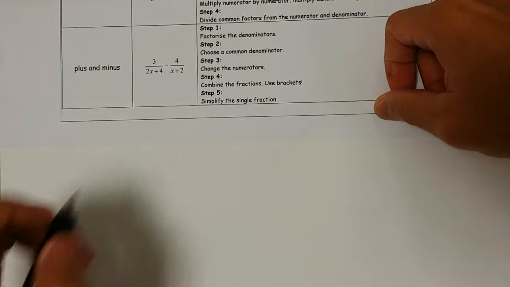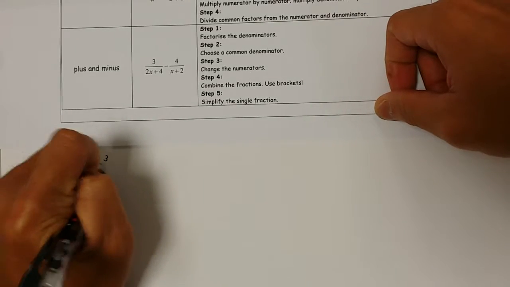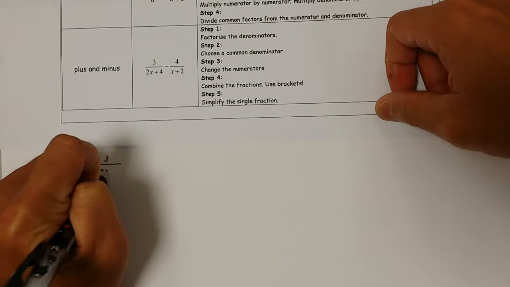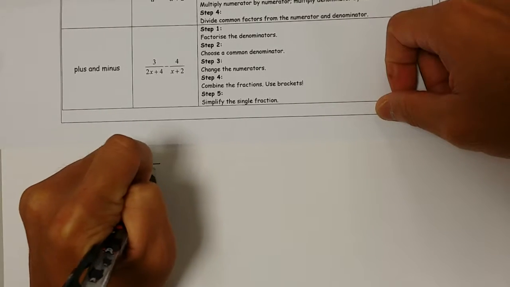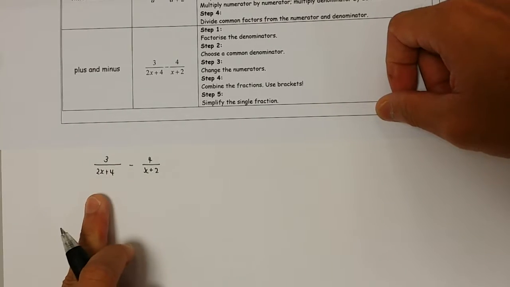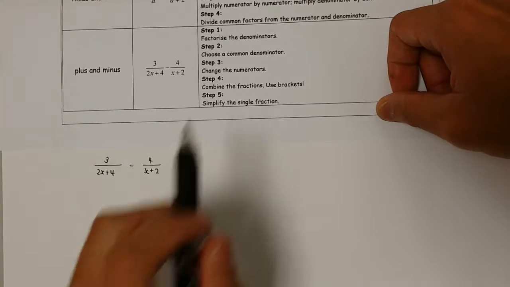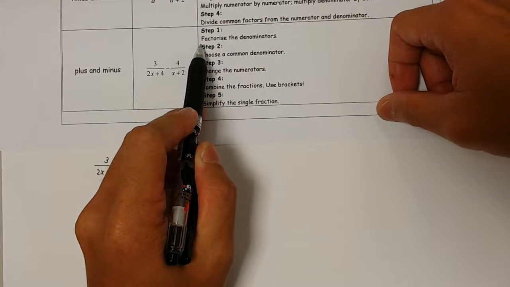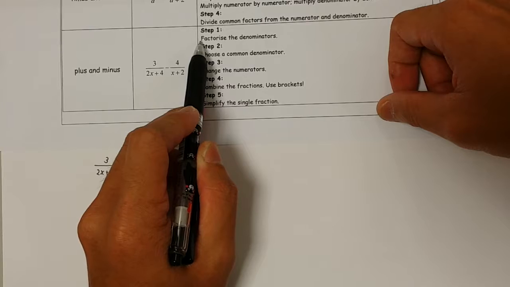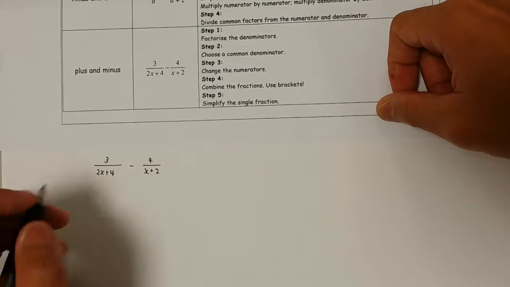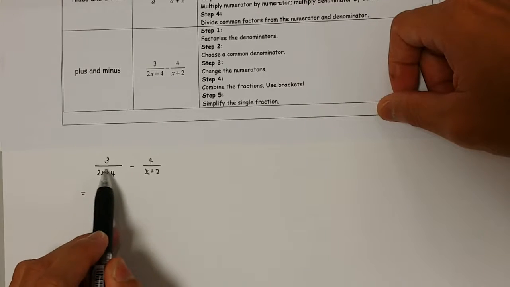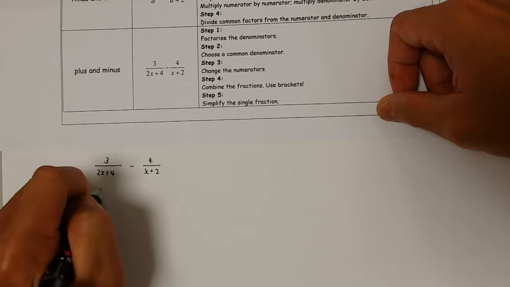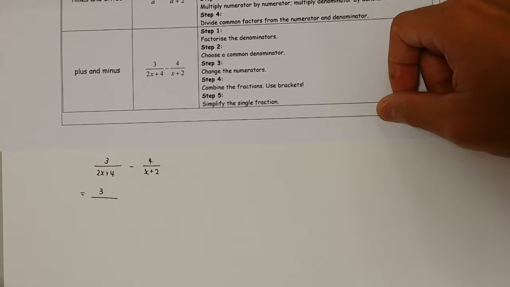So, these are the two algebraic fractions given to us, and we're expected to subtract one from the other. Step 1. Factorize the denominators of both fractions. If you look at this first fraction here, this denominator can be factorized simply by taking out the common factor 2.